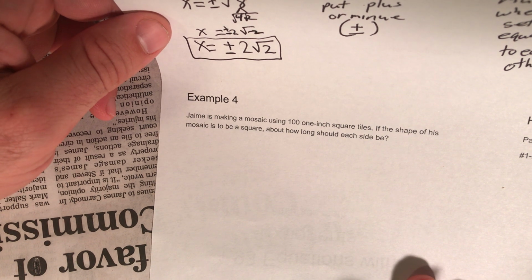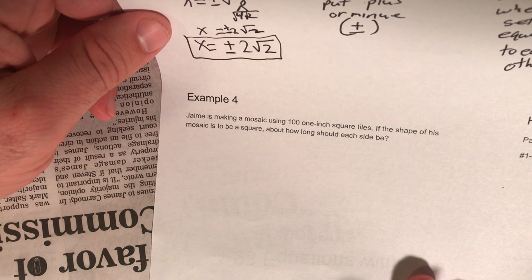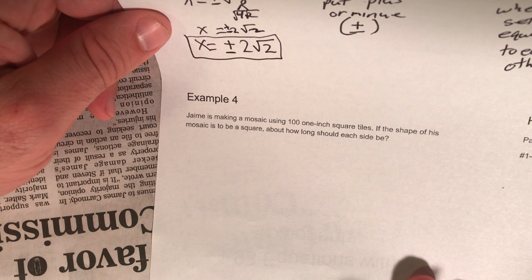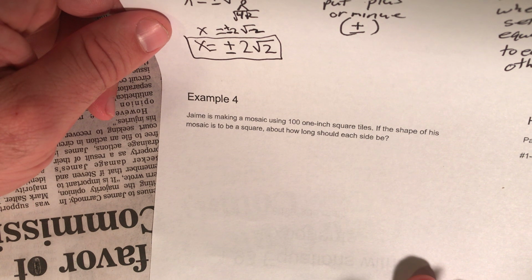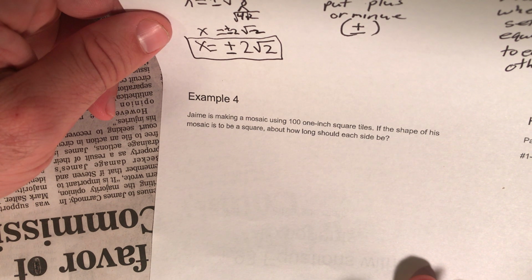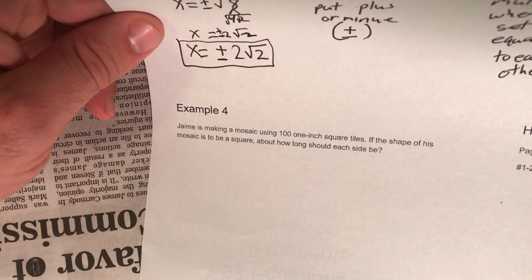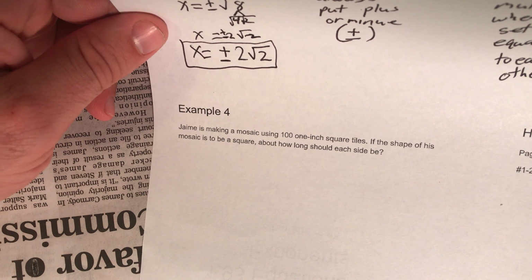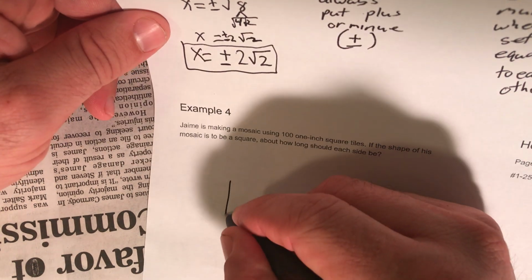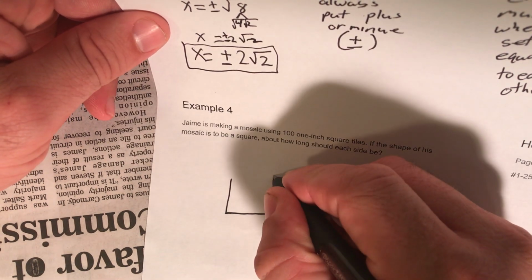This one. Jamie is making a mosaic using 100 1-inch square tiles. If the shape of this mosaic is to be square, how long would each side be? So let's just draw this out, and we want a square, right?